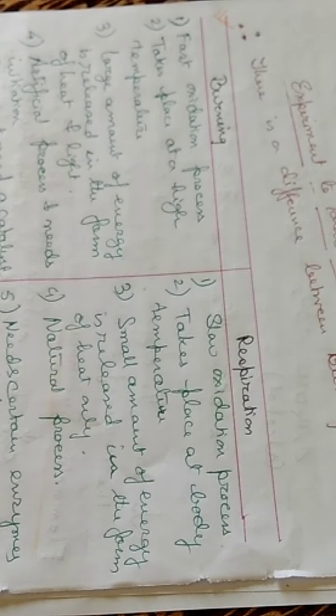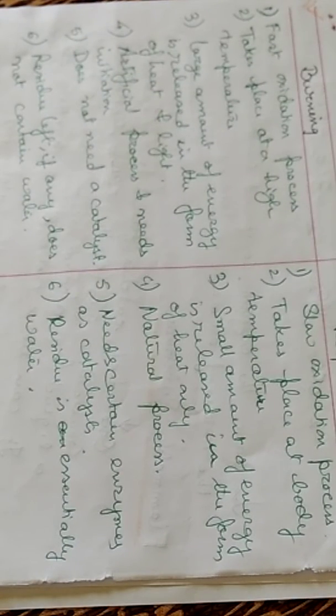I told you, burning and respiration. Burning is a fast oxidation process and respiration is a slow oxidation process. Burning takes place at high temperature. High temperature is required for burning, and in respiration, only body temperature is required. A large amount of energy is released in the form of heat and light during burning. In respiration, a small amount of energy is released in the form of heat only, no light.